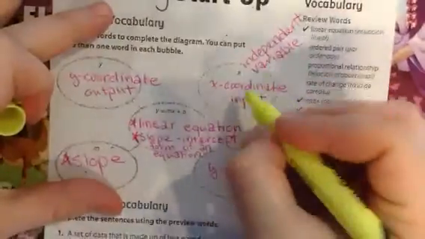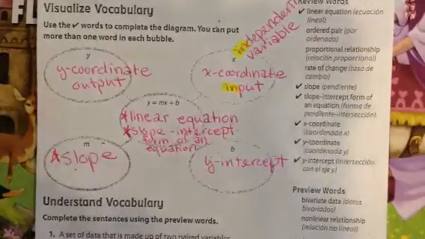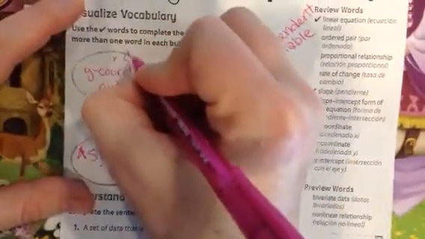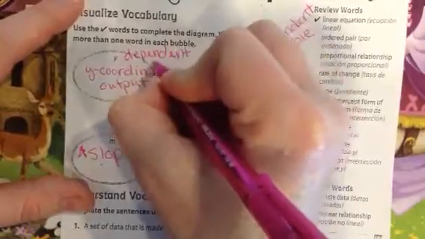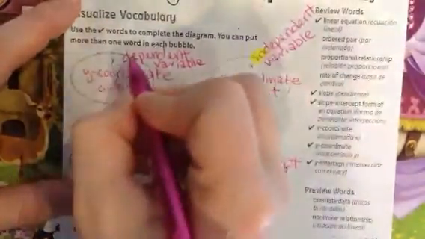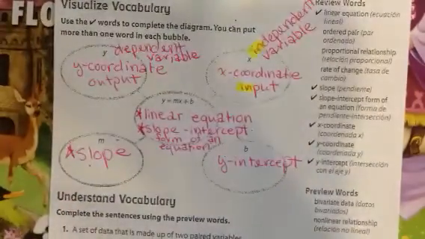and input and independent variable start with in. So that leaves me for the y to be the dependent variable. So this y value will depend on something that the x is doing.